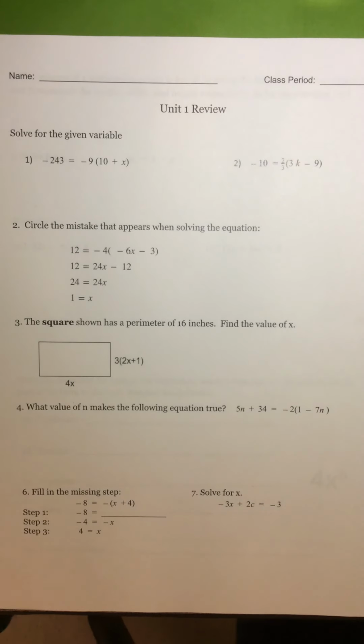Hi guys, this is going to be your Unit 1 review. So we've got all the types of solving in this one. We're going to work this out together and then you'll have your test this week. So just follow along on a piece of notebook paper and we'll be good to go.